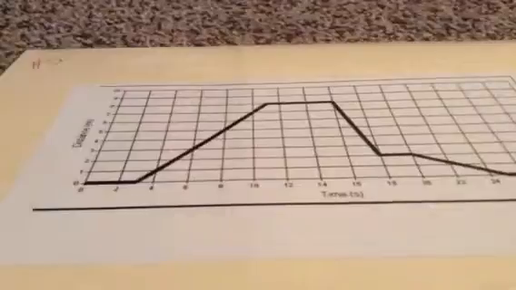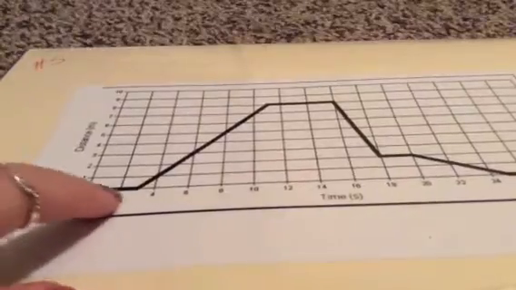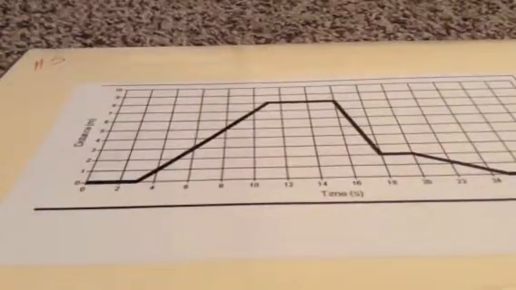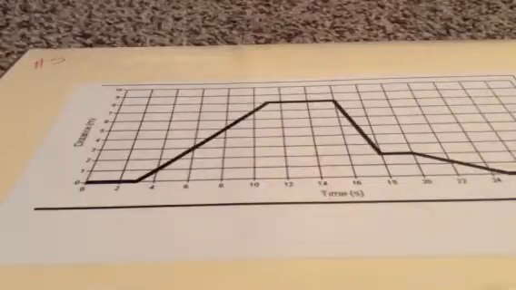Okay, next graph. A man takes his dog to the park to play fetch. He told his dog to sit for 3 seconds. Then the man threw the ball 8 meters and the dog ran to get it, and it takes 8 seconds. Okay, so a lot of information happening there, but we know that he tells his dog to sit for 3 seconds. So here he is telling the dog to sit for 3 seconds, so no motion. Then the man threw the ball 8 meters and the dog ran to get it, and it took 8 seconds. So here's 8 meters in 8 seconds.